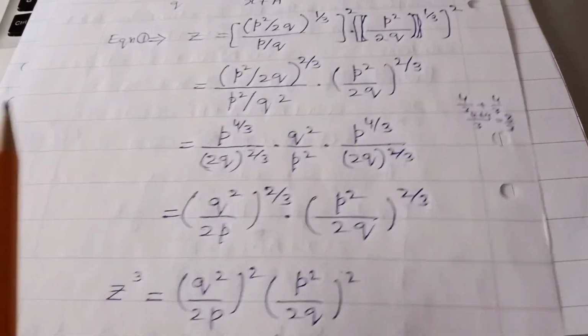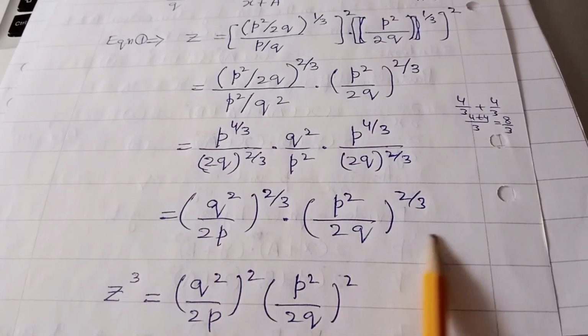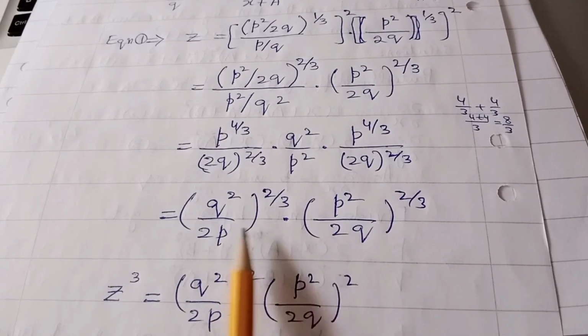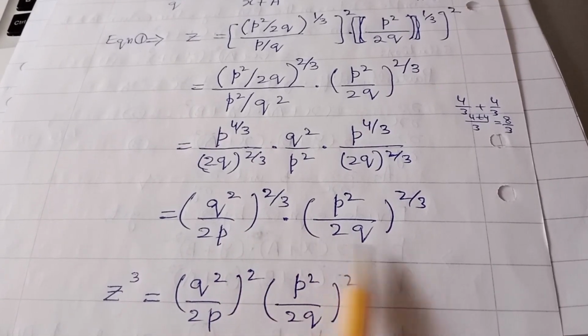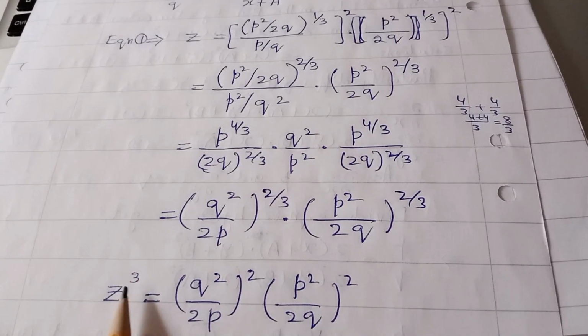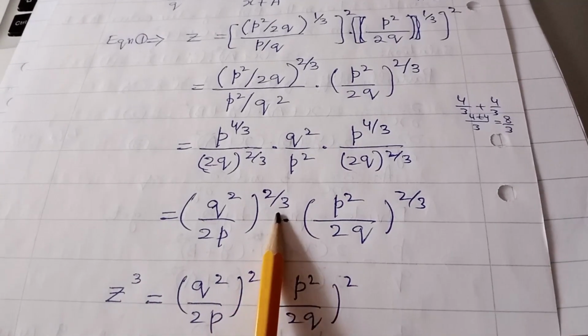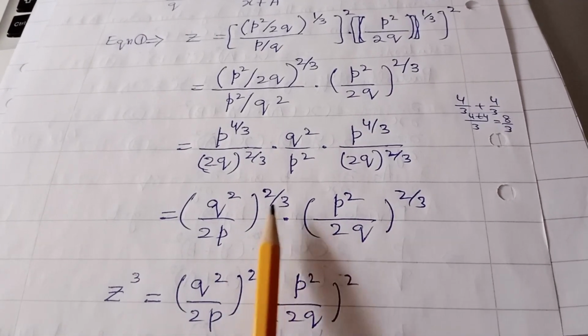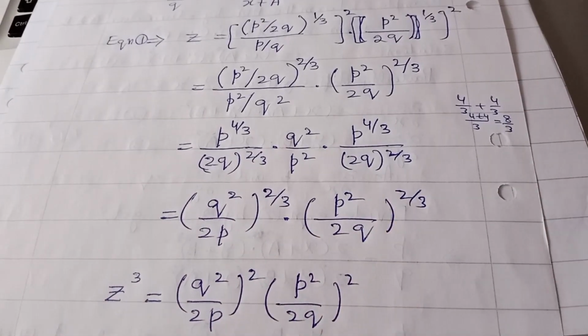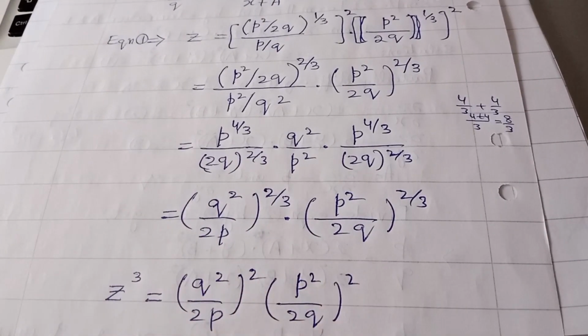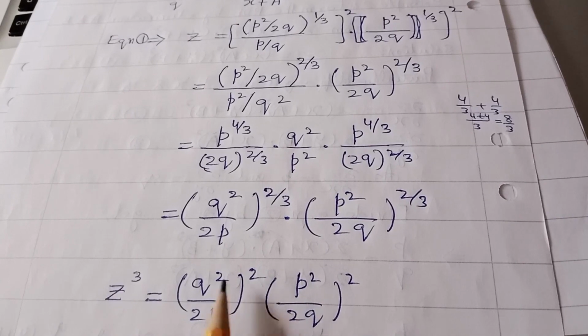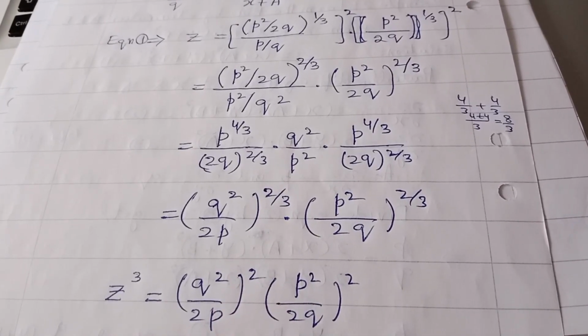So how? By taking cube on both sides. When we apply cube on both sides, here what would be z cube. Here cube will be cancelled out from these two terms. Only square will be the remaining power on these two brackets. So when we have power on power, the powers will be multiplied simply.